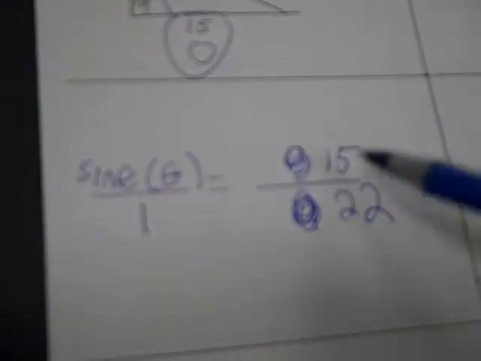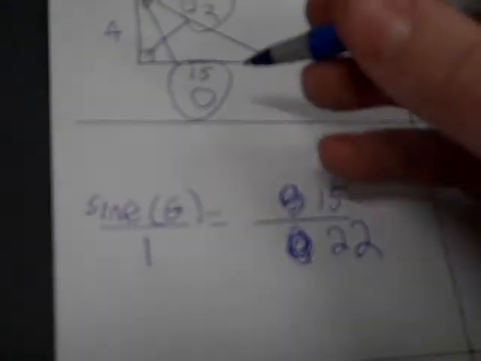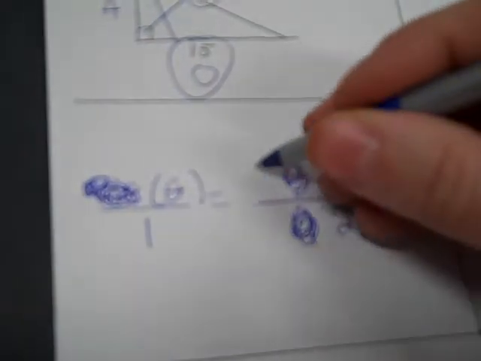Now you're like, well, how in the heck do I find theta? I can't cross multiply and divide because there's no variable. I have no idea how I do that. Well, here's what you do. You cross out the word sine and move it over here, and you're going to put a -1 power when you do that, okay?